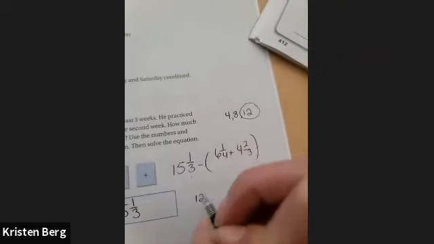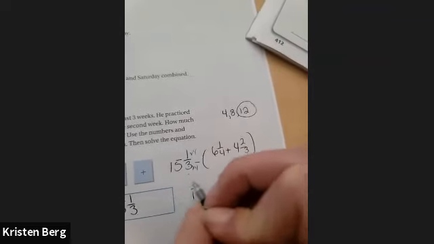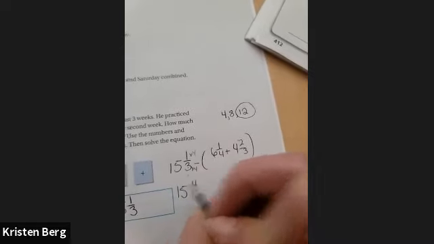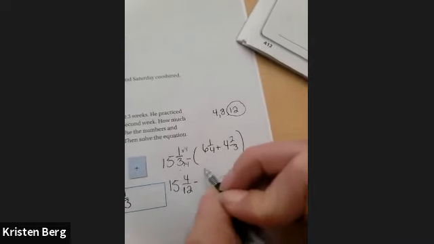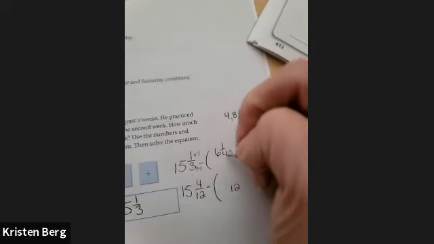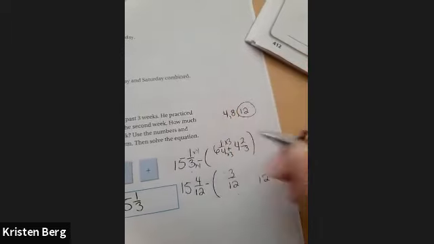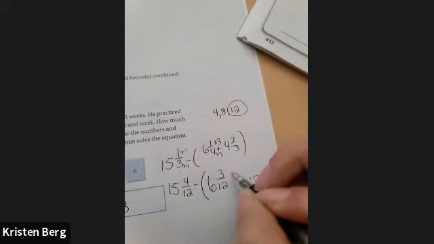So what do I do to a 3 to get it to 12? Times it by 4 and this one by 4. So this one would be 15 4/12 minus, and then over here, what do I do to a 4 to get it to 12? I times it by 3 and this one by 3. That would be 3/12 and then 6 wholes.